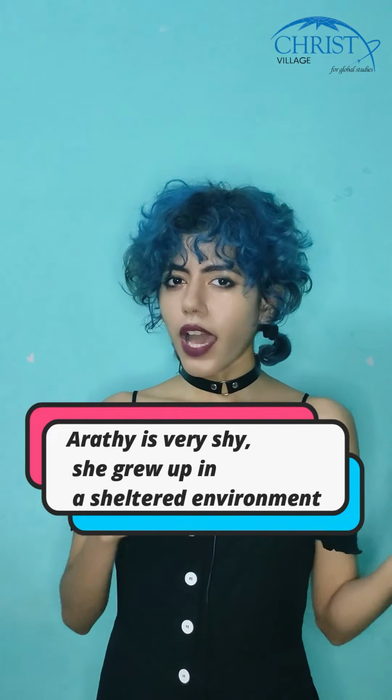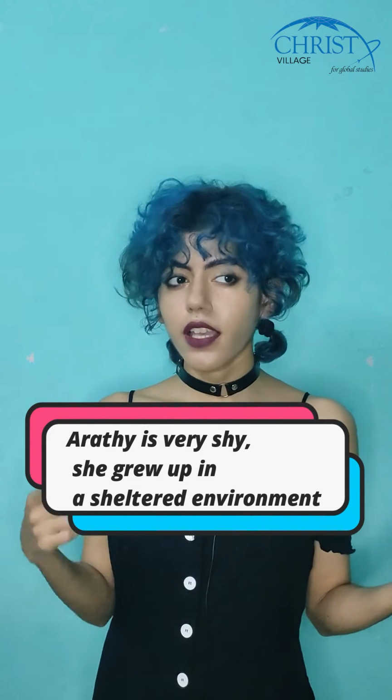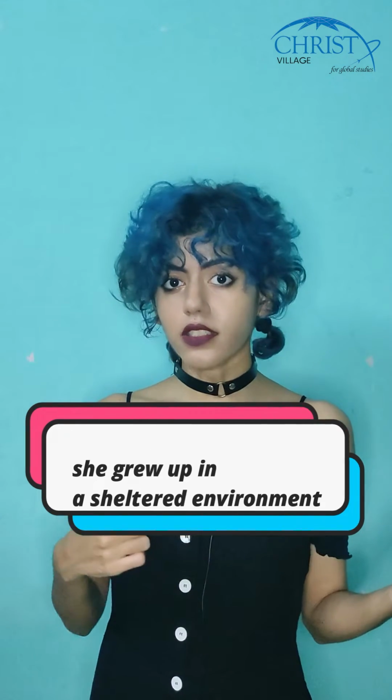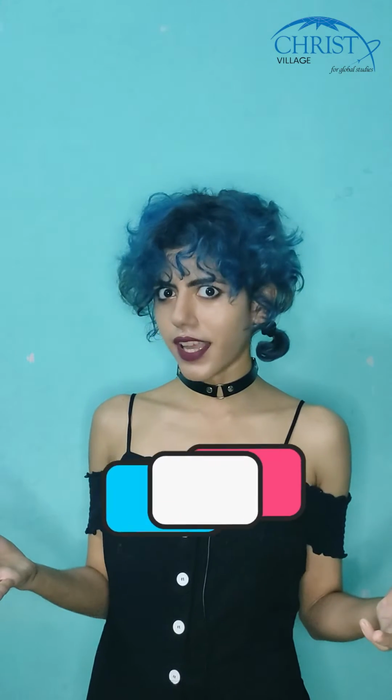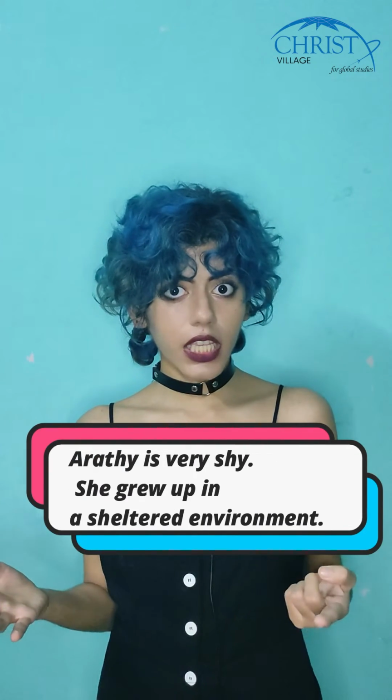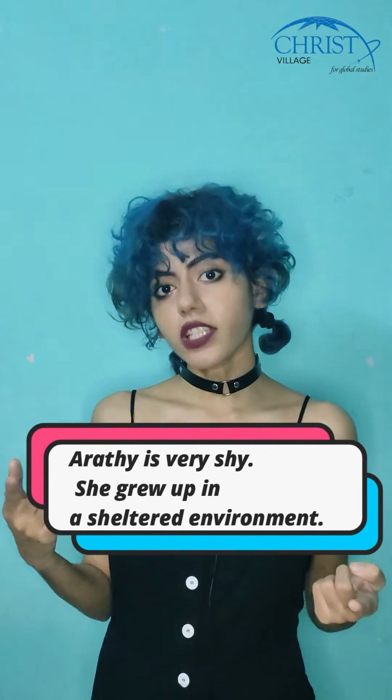Run-on sentences and comma splices can be fixed in 5 simple ways. Let's take this incorrect sentence and try to fix it. Arati is very shy, she grew up in a sheltered environment. The first solution is to separate the two clauses into two different sentences. Easy as that. Arati is very shy. She grew up in a sheltered environment.